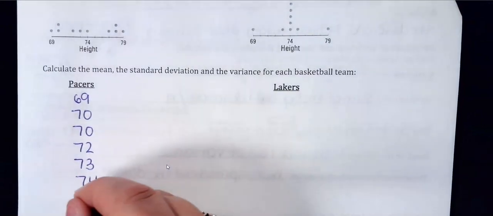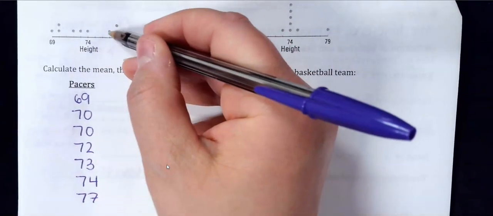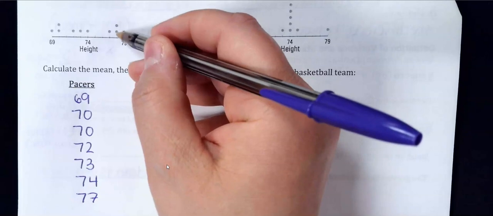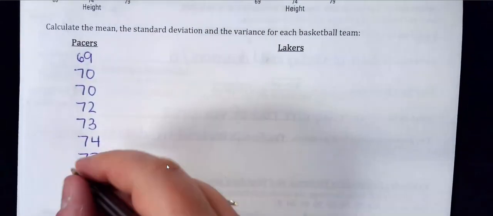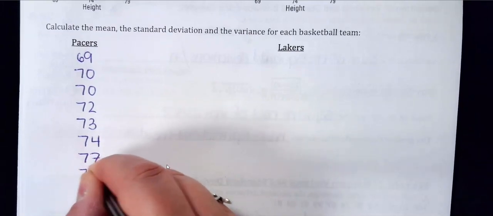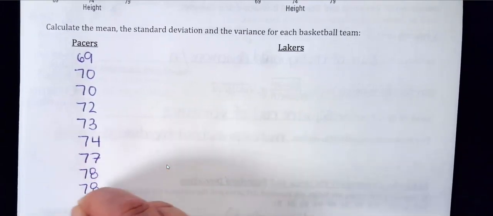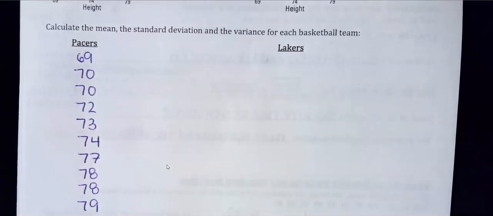I've got 1 person for 77, 2 people on 78, and 1 person on 79. I'm just going to have to scooch this up so you can see. So 2 people on 78 and 1 person on 79.